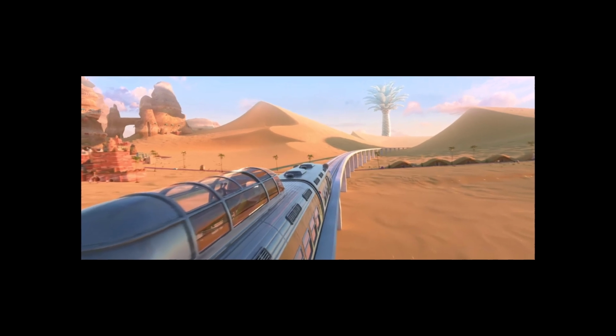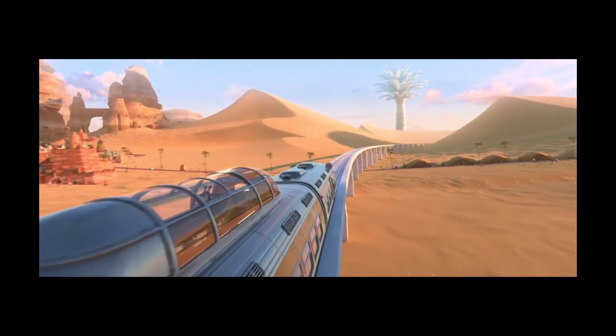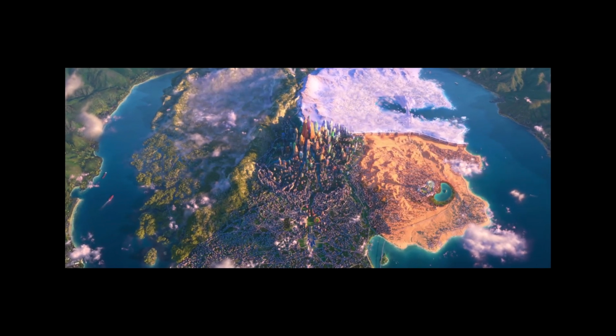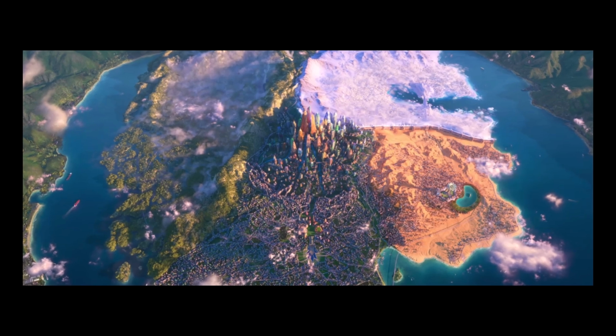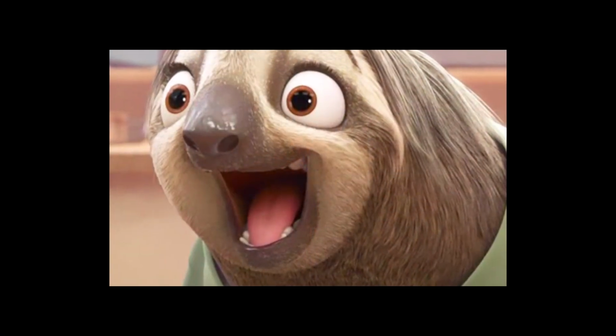Hello, everyone. Continuing our deep dive into the making of Zootopia, it's worth looking at the entire production cycle, from the very first idea to the final post-production. And this time, there's a lot of fascinating material to unpack.